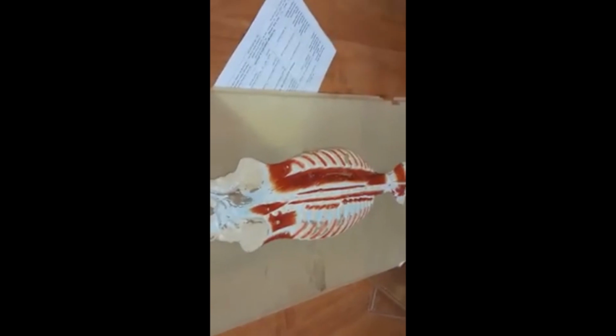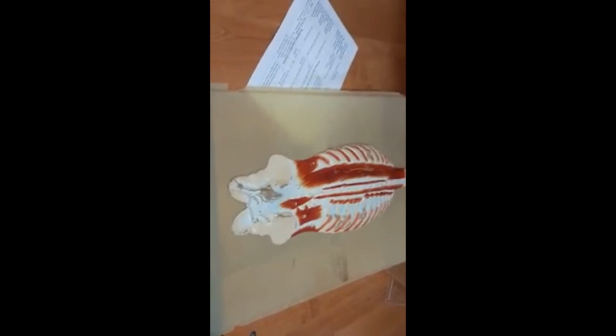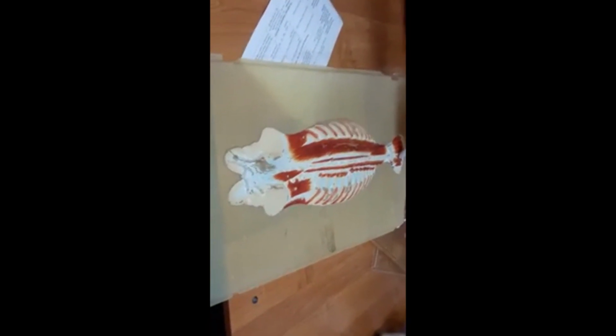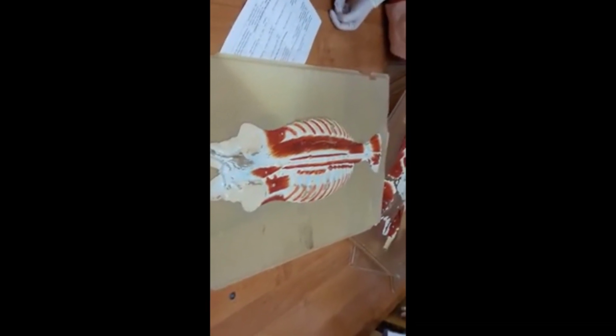And the deeper lower muscles of the back, this group is named suboccipital muscles. This group includes 4 muscles. 1, 2, 3, 4 muscles. Look. Musculus rectus posterior minor, musculus obliquus superior, musculus obliquus inferior. Do you understand me? Okay.